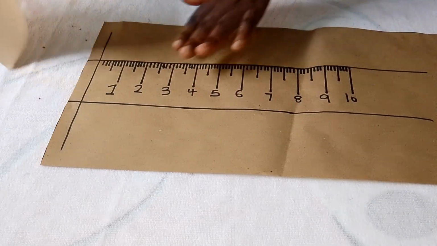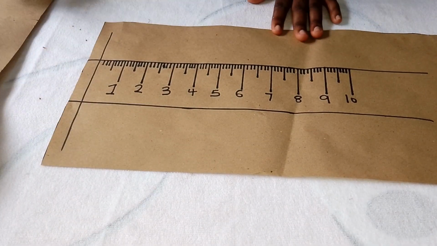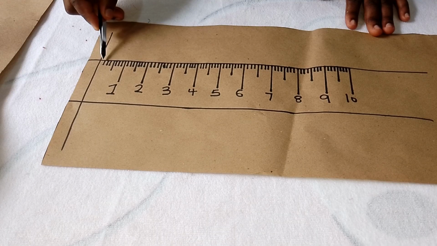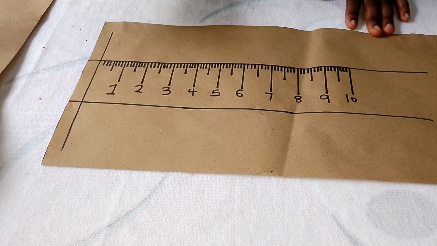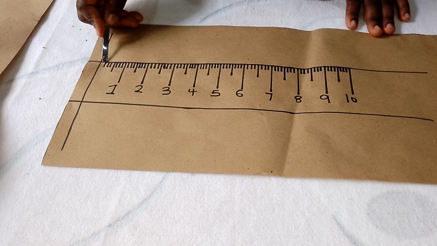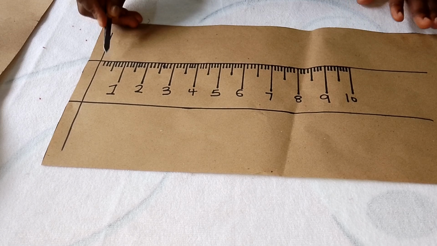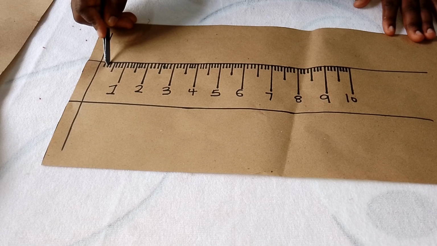Now back to the markings on the tape rule. Since we've established that 1/8 is 0.125, when you want to read it on your tape rule, this is 0.125. This is 2/8, we've established that it is 0.25, so this is 0.25.